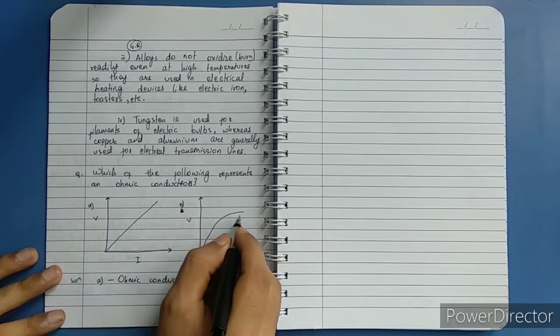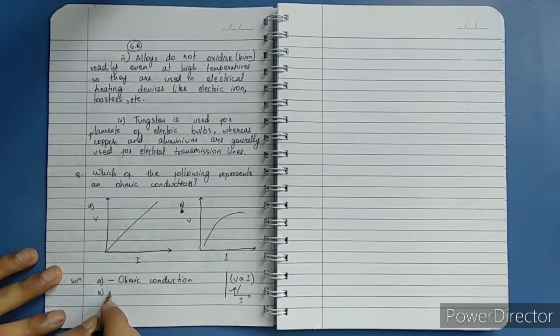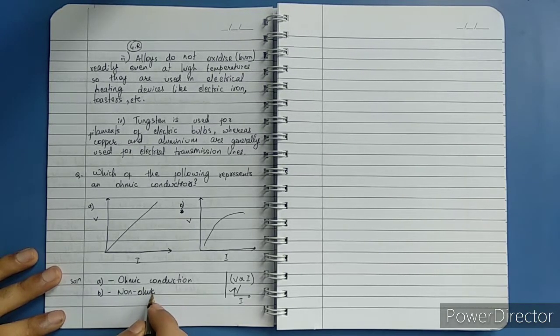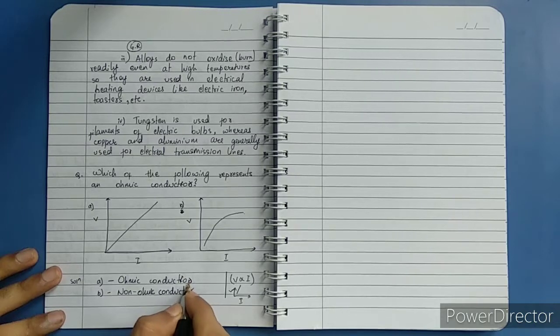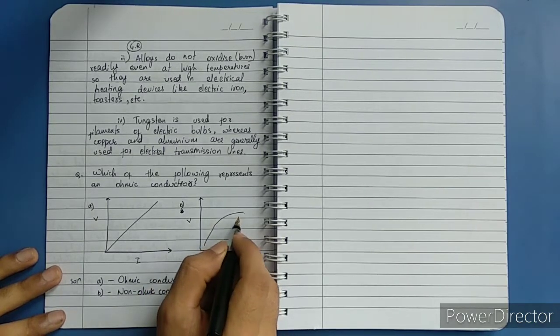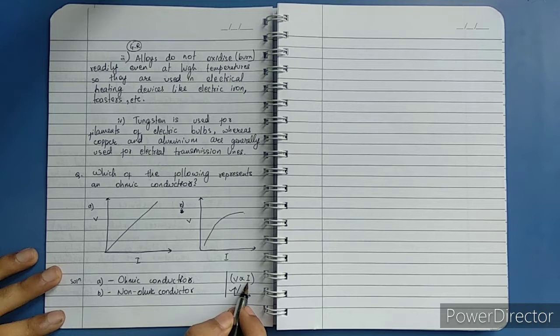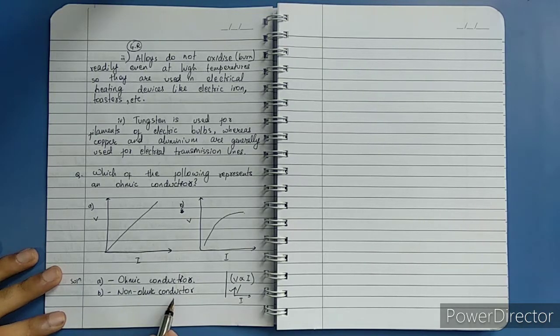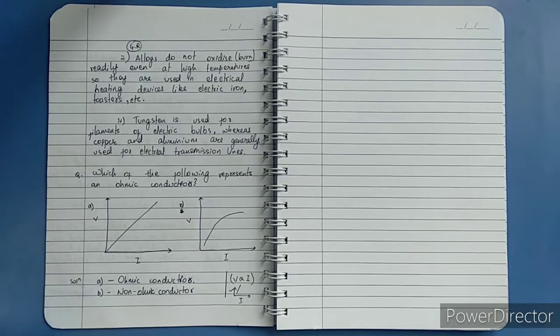And whenever we have a curved line, we say that this is a non-ohmic conductor. Ohmic conductor is basically one which follows Ohm's law, and non-ohmic conductor is one that does not follow Ohm's law. So if we have a curved line, then V is not directly proportional to I. This does not hold. As this does not hold, then this is not an ohmic conductor. So this is a non-ohmic conductor. For A, we have an ohmic conductor.